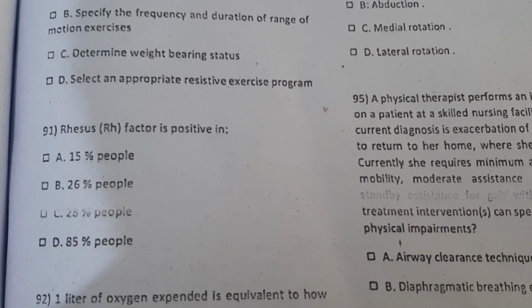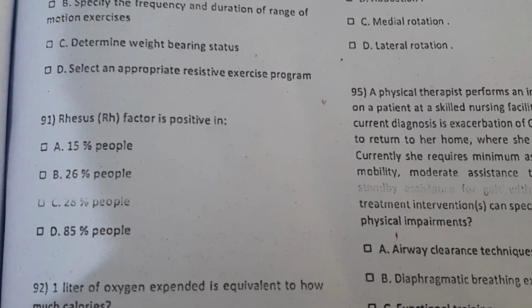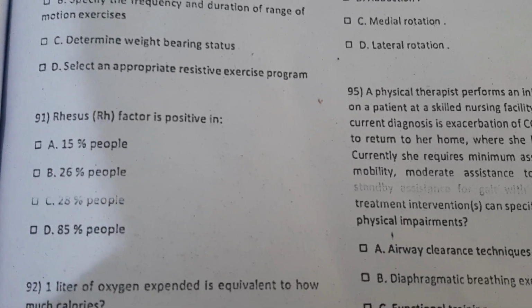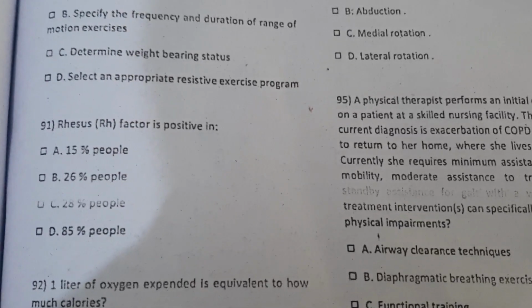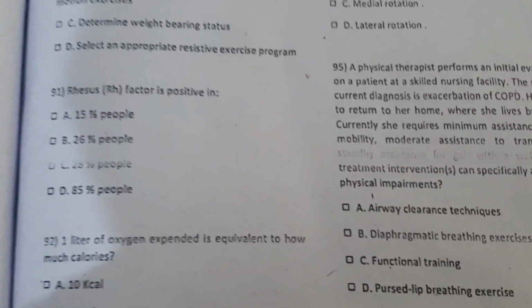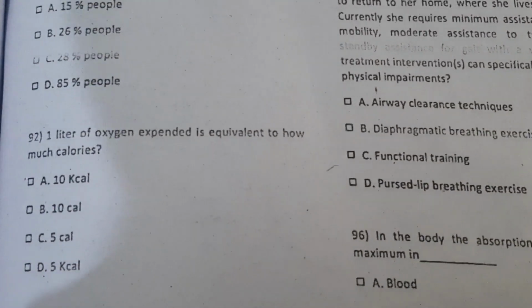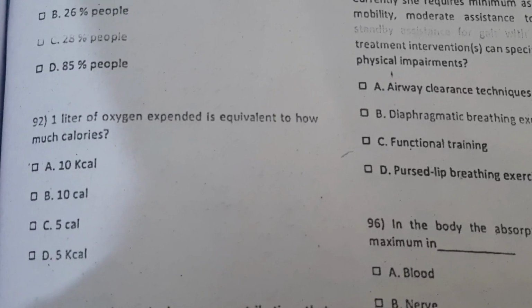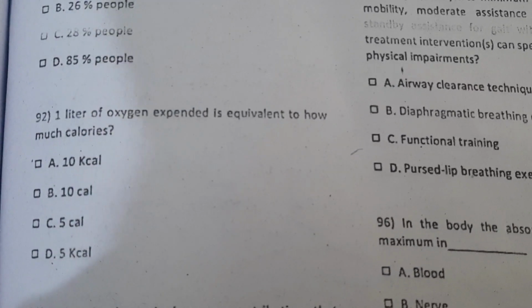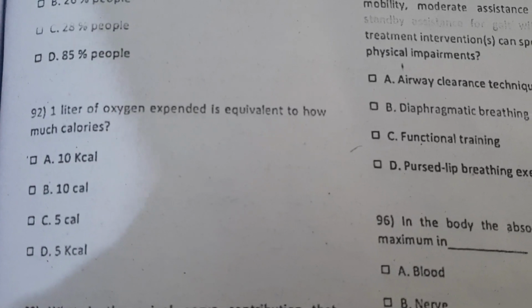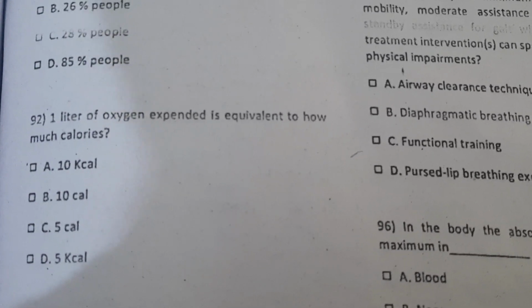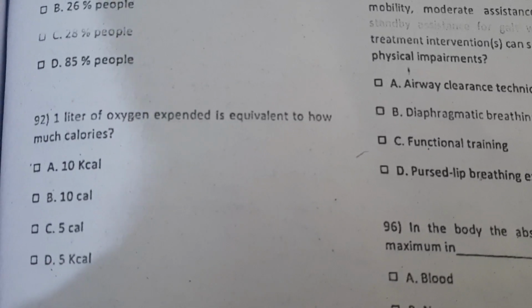Rh factor is positive in: A. 15% people, B. 26% people, C. 28% people, D. 85% people. Option D is correct, 85% people. One liter of oxygen expended is equivalent to how many calories? A. 10 kilocalories, B. 10 calories, C. 5 calories, D. 5 kilocalories. Option D is correct, 5 kilocalories.